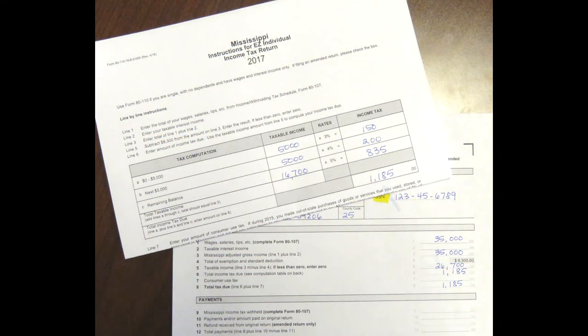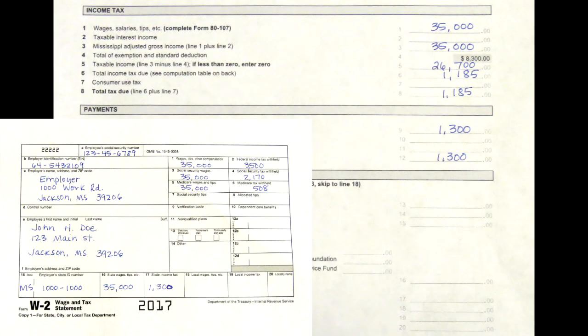The tax computation schedule is also provided for you online. Once calculated, enter the amount on line 6. If there is no consumer use tax due, carry it down to line 8. Your Mississippi income tax withheld that is reported in box 17 of your W-2 is entered on line 9 of the EZ form. Unless this is an amended return, you will not have payments or refunds from the original return on lines 10 or 11.